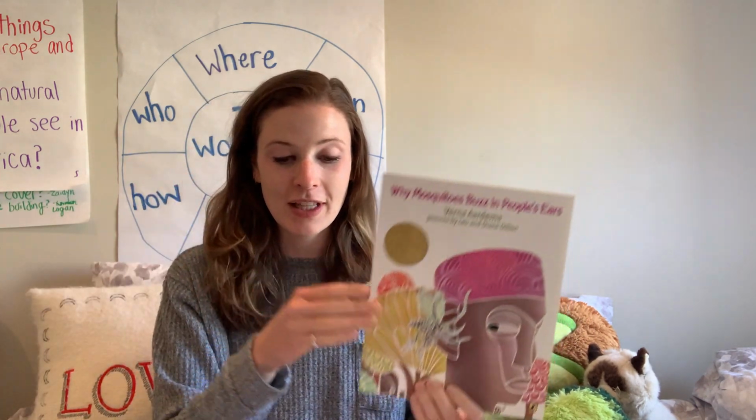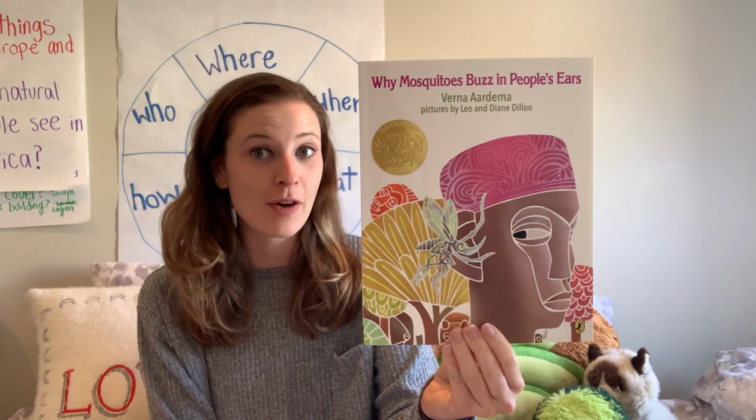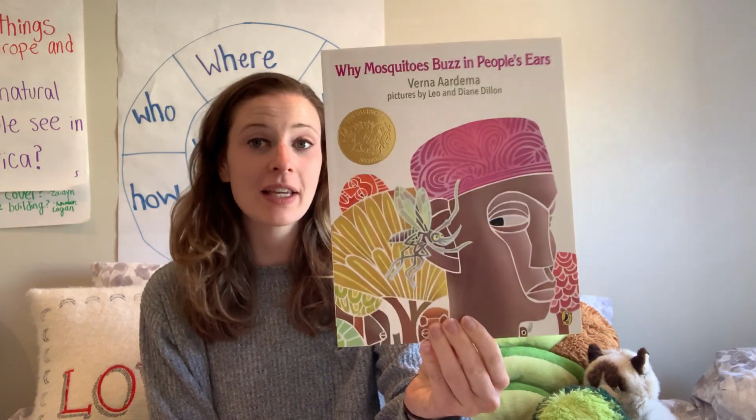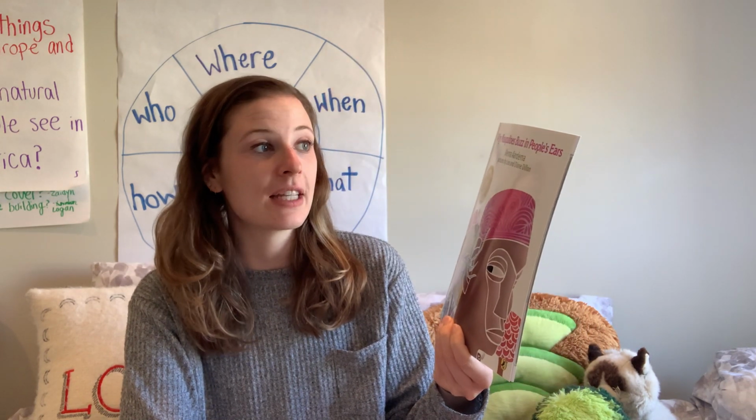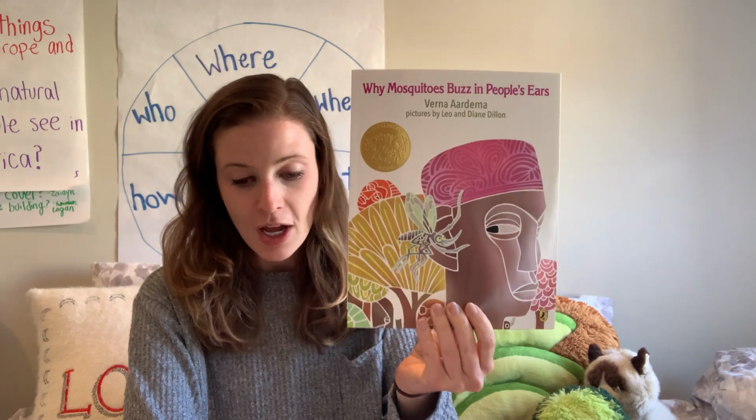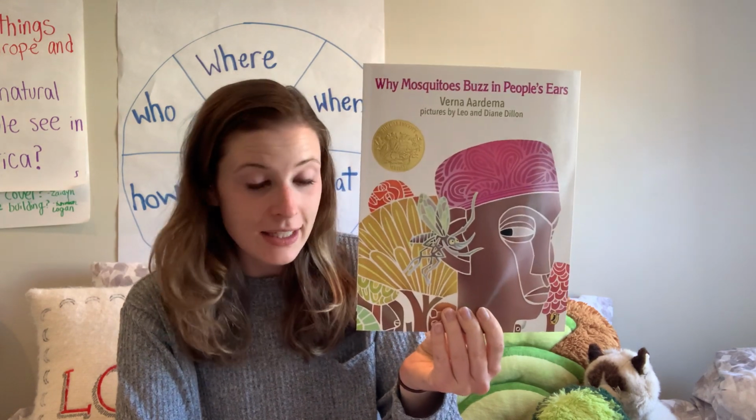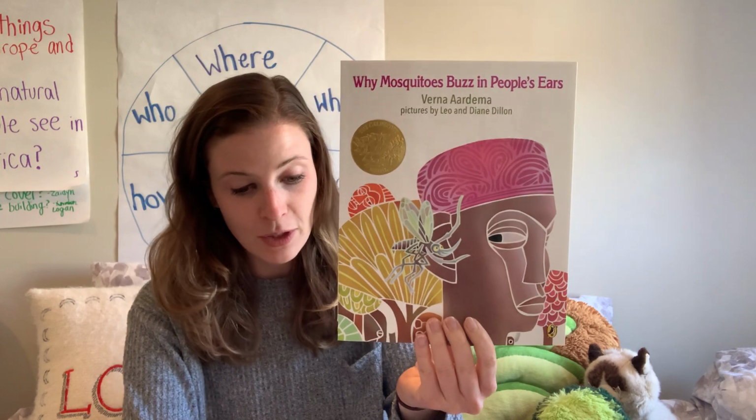Our focusing question that's going to take us through this week and maybe into next week is how does a story help to transport us to another place? So this story, you'll remember, is a West African folktale. So how is this story helping to transport us to another place? And then for our content framing question that we're going to focus on today is what is the essential meaning of why do mosquitoes buzz in people's ears? So we're going to be thinking about the life lessons that readers can learn from the story.